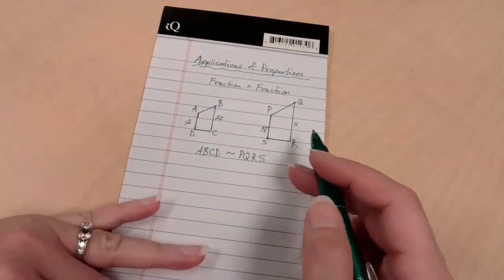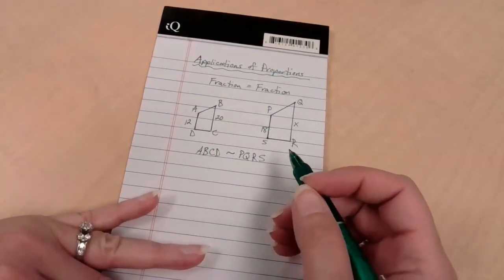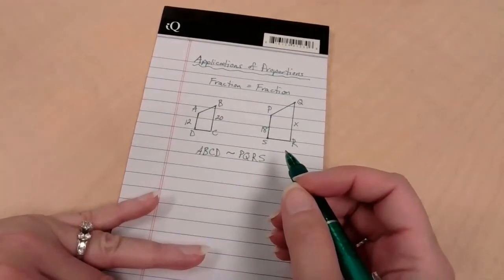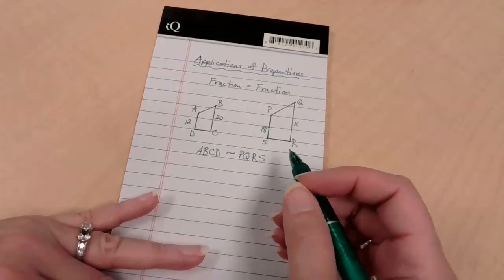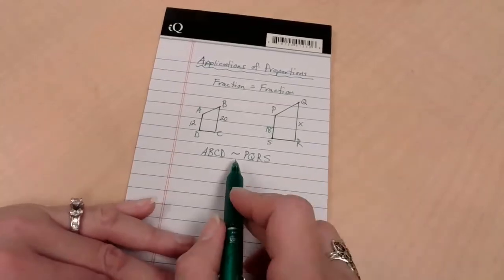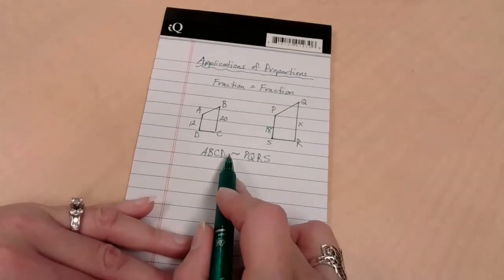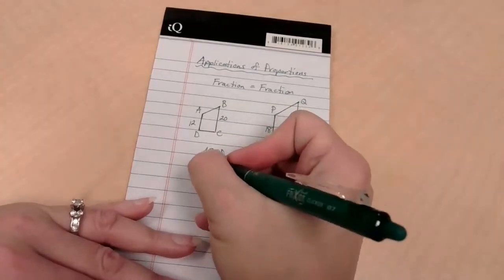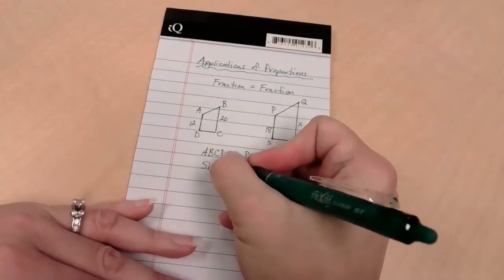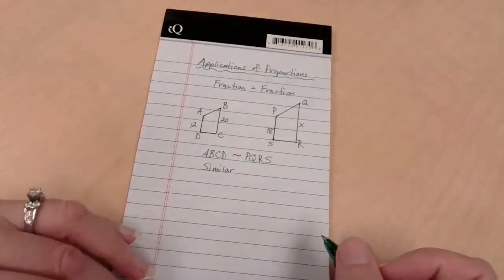Are these two shapes the same? Are they identical? Are they congruent? No, they're not. But they are very similar. Ooh, the use of the word similar is very specific there. This little wavy line thing means similar. Alright, so I am being told, similar I can spell, that these shapes are similar.